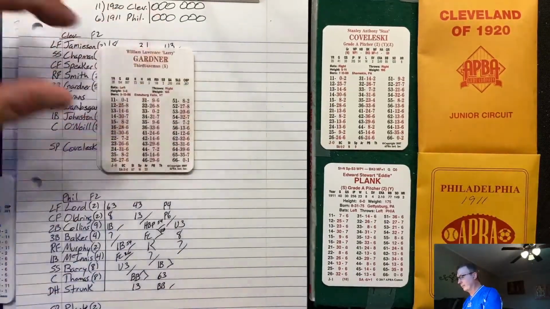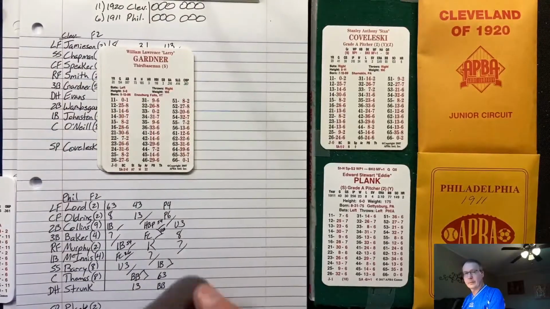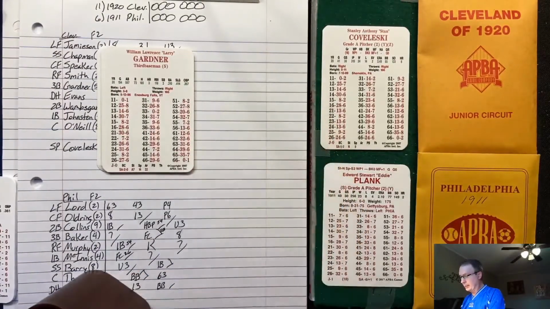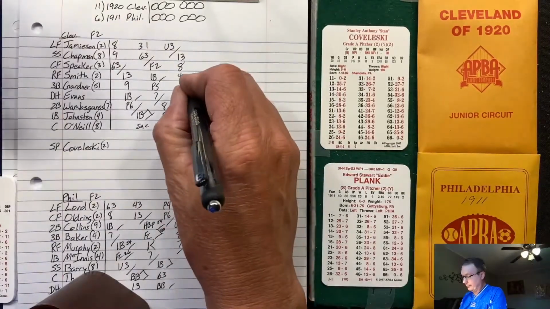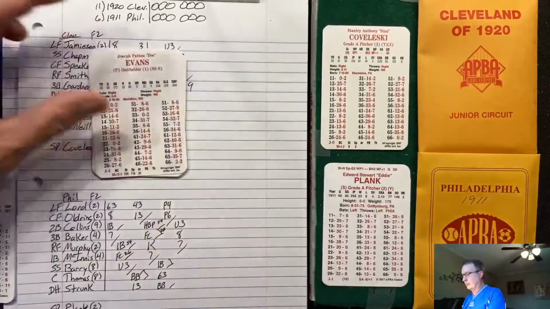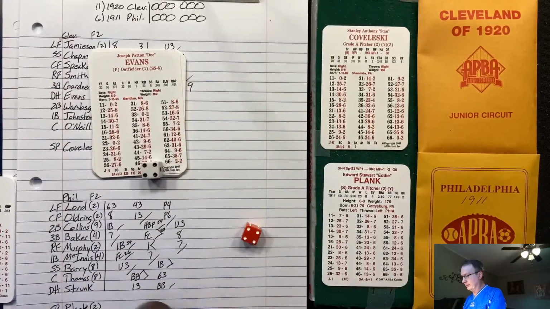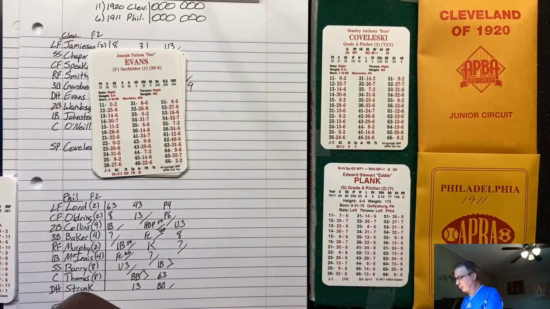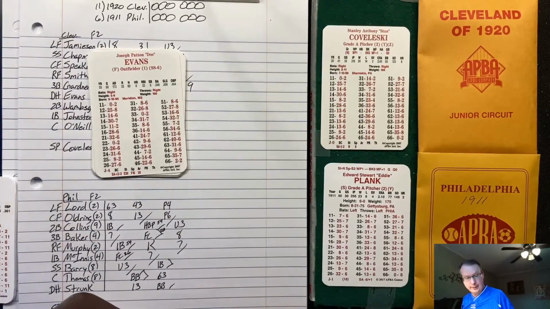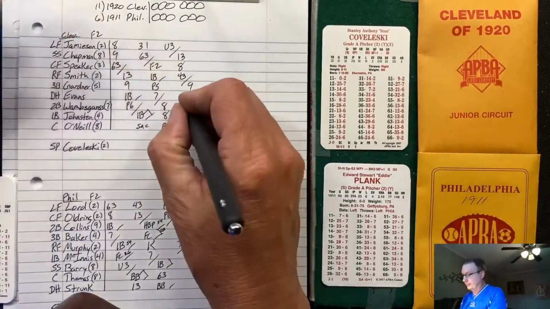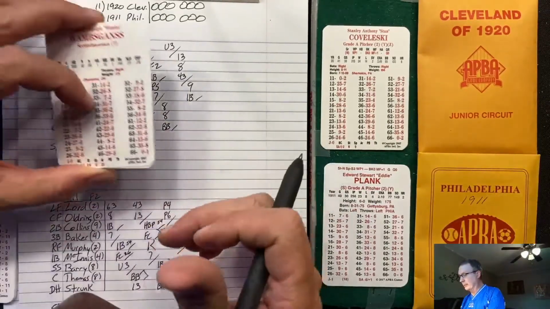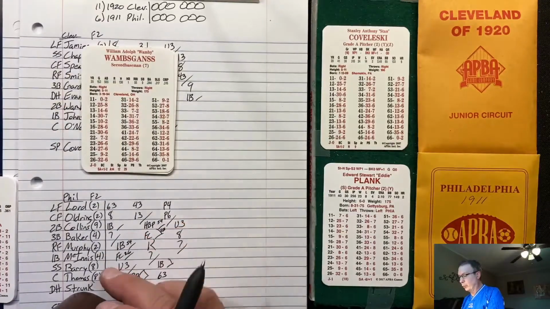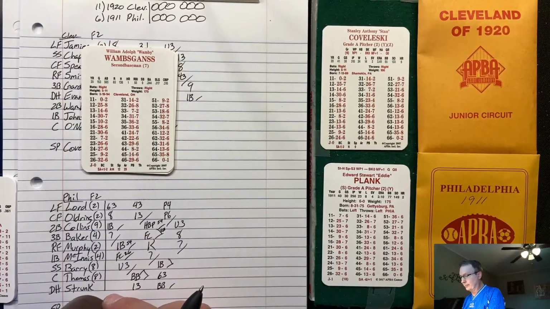Top of 7. No score. Larry Gardner, 15. 15's an 8, but it's going to be on a 21. Which will be a fly out to right field. 1 away, Doc Evans, 44, 7. +3 versus lefties. 7 on a 15 is a single. Doc Evans, 2 for 3 today. Wamsganss, .244 hitter. 1 out, 1 on.